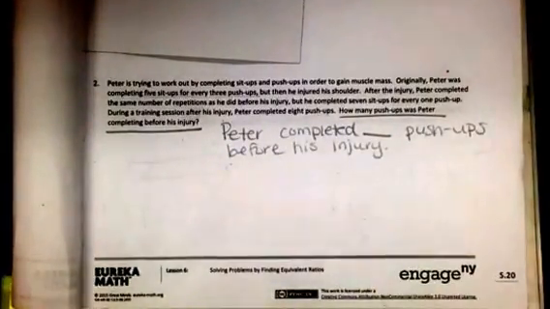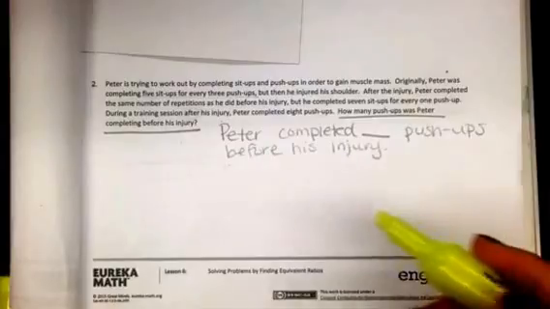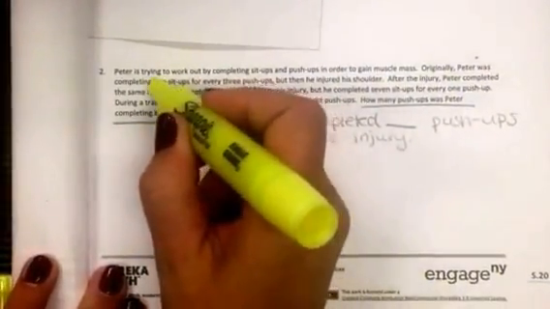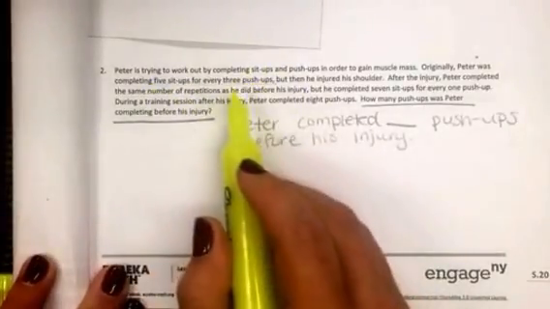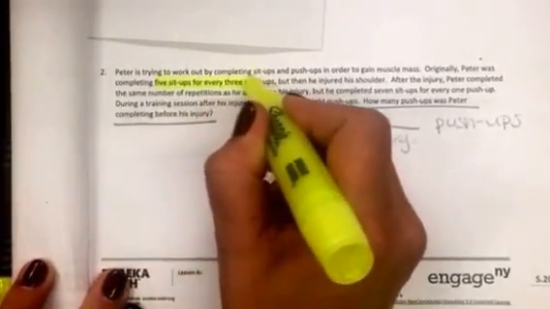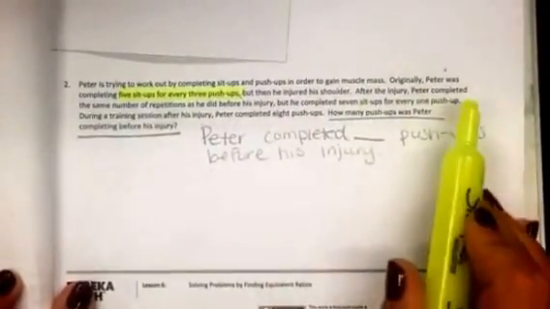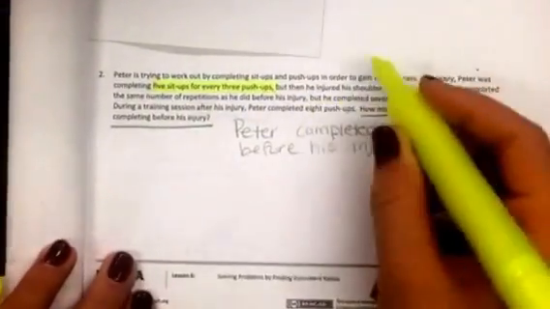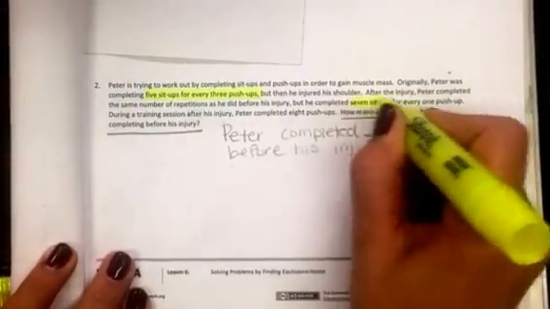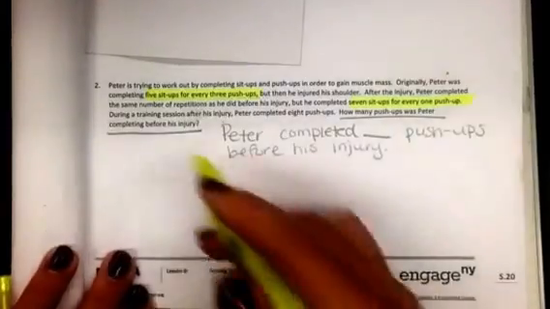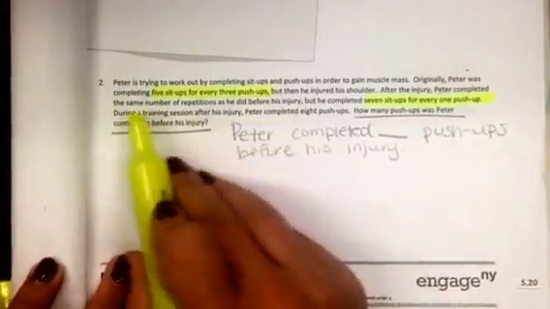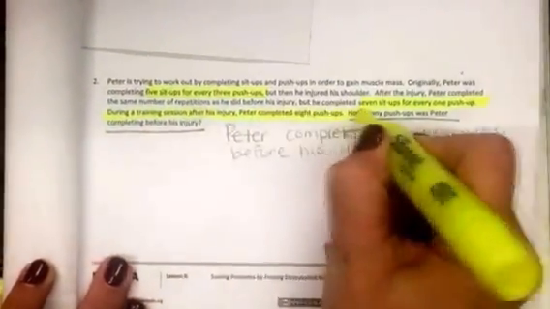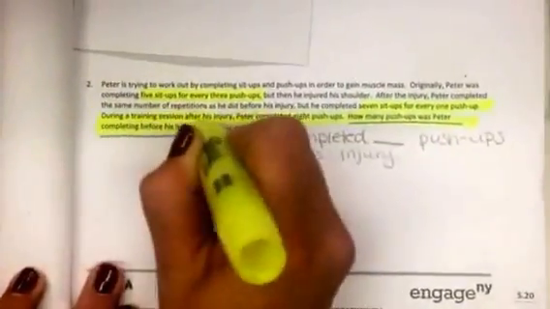That being said, I'm going to go through and underline more key information. I know that originally, so before Peter's injury, the ratio of his sit-ups to push-ups was 5 sit-ups for every 3 push-ups. I know that after the injury, he's doing the same exact number, but his ratio was different. And his new ratio is going to be completing 7 sit-ups for every 1 push-up. Another key piece of information is that after the injury, or during a training session after the injury, he completed 8 push-ups. And of course, that question is really important.